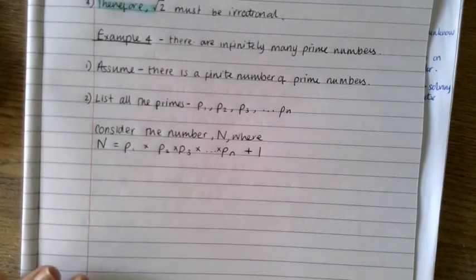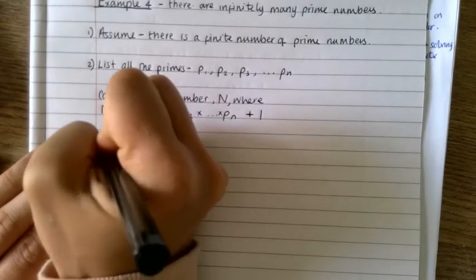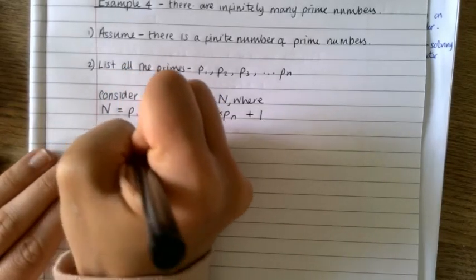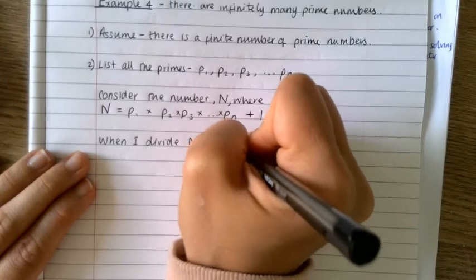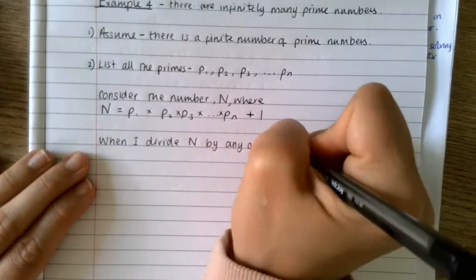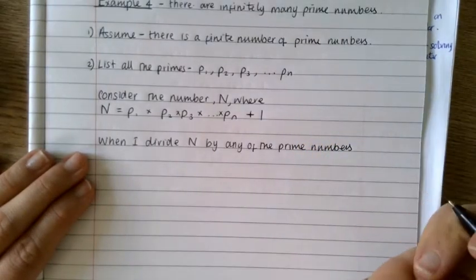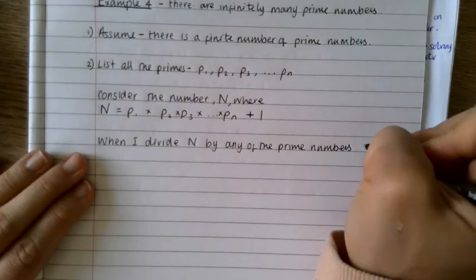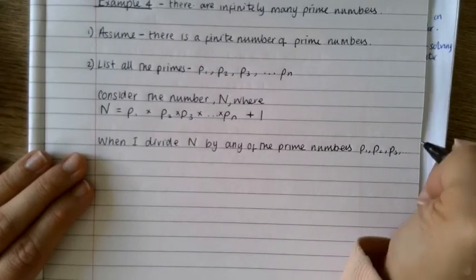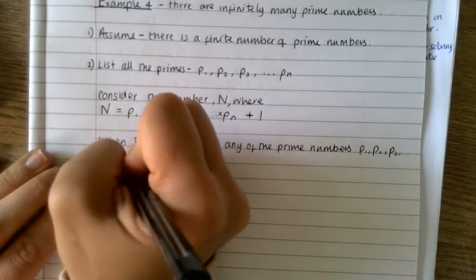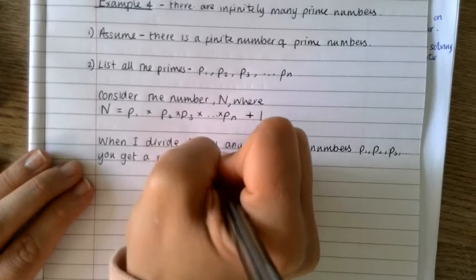Now, when I divide N by any of the primes, so P1 or P2 or P3, etc., you get a remainder of 1.